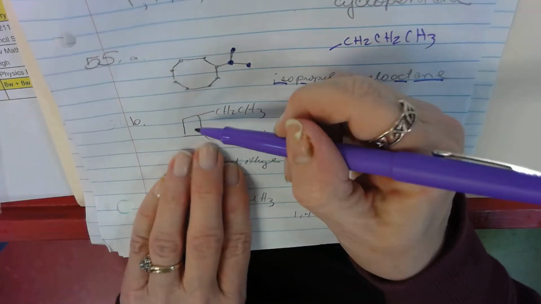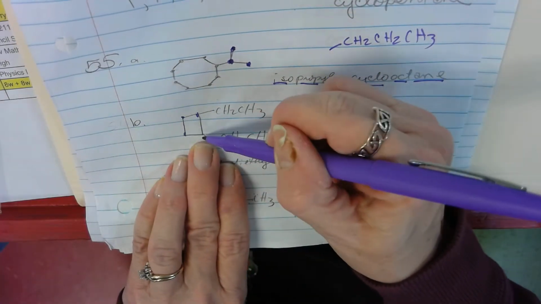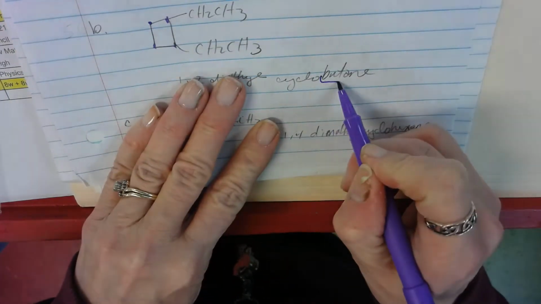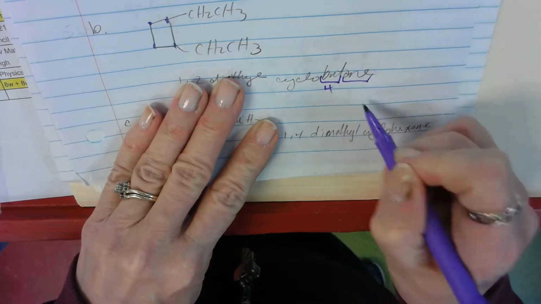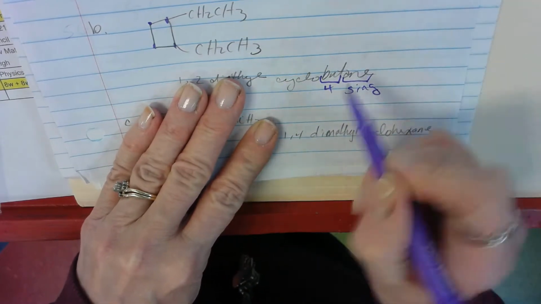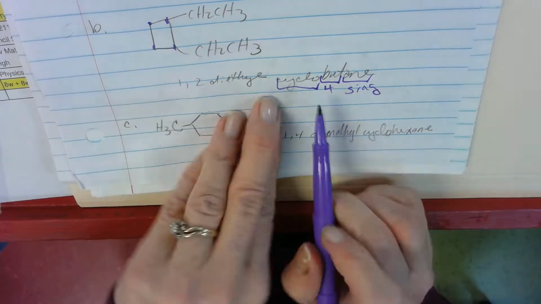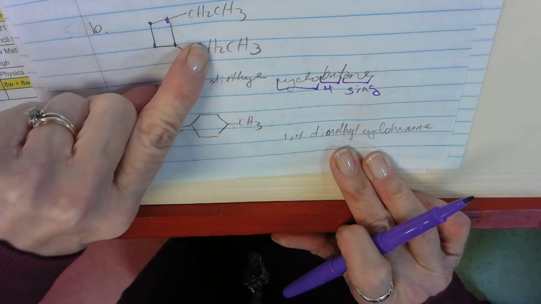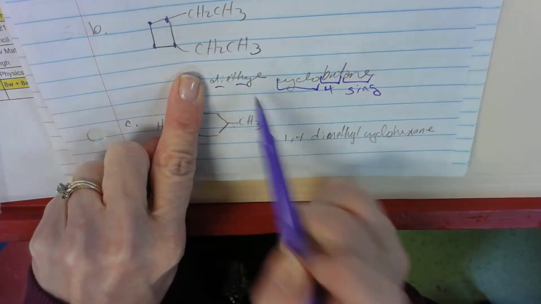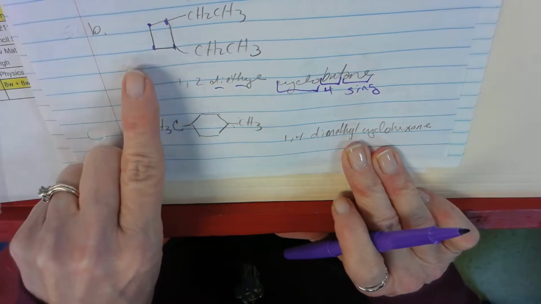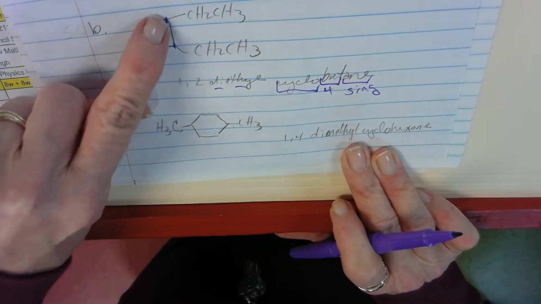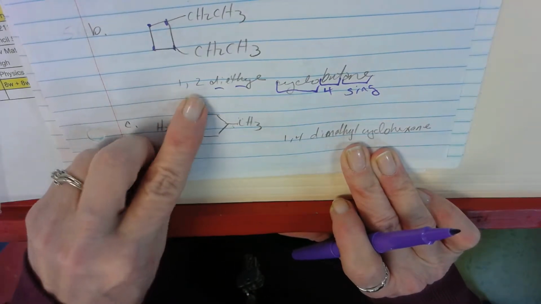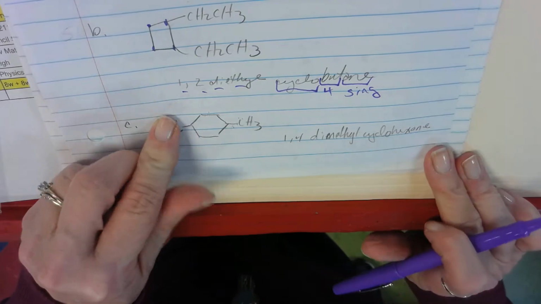This one right here, B, you've got 4 carbons all single bonded in a cyclic structure. So bute is your 4 carbons, ane, single bonds, cyclo, because it's in a cyclic structure, that's where we get cyclobutane. You got 2 ethyl groups there, so that's where we get the diethyl. And then you would number it either 1, 2, or 1, 2, it wouldn't matter. So 1, 2, diethyl cyclobutane.